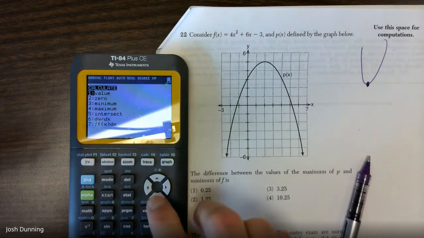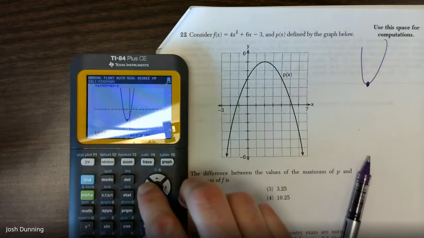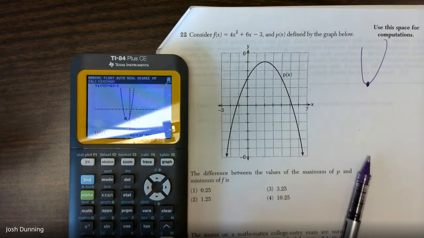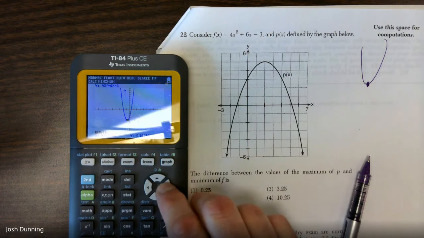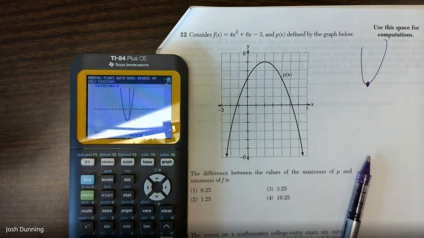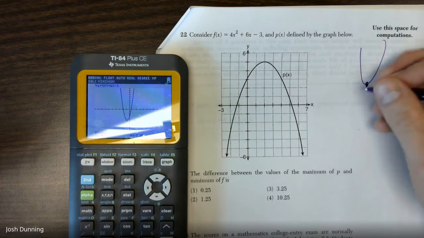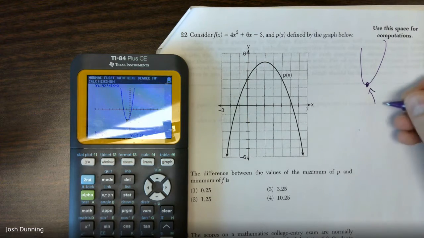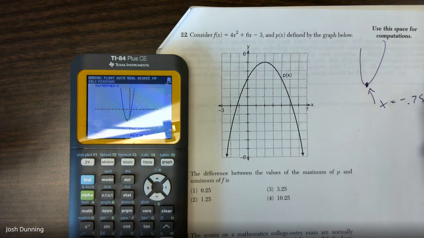Let's see this again. I think it said a different answer last time. Anyway, the minimum value here, x equals negative 0.75.